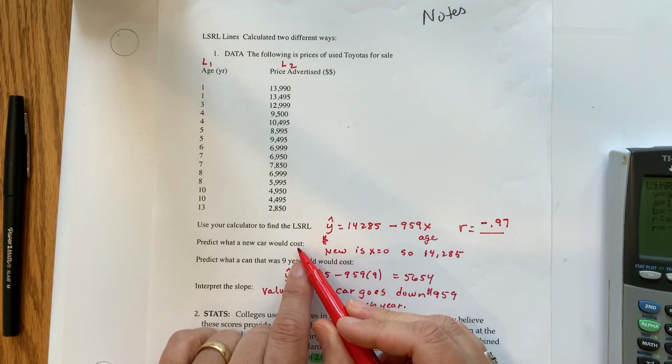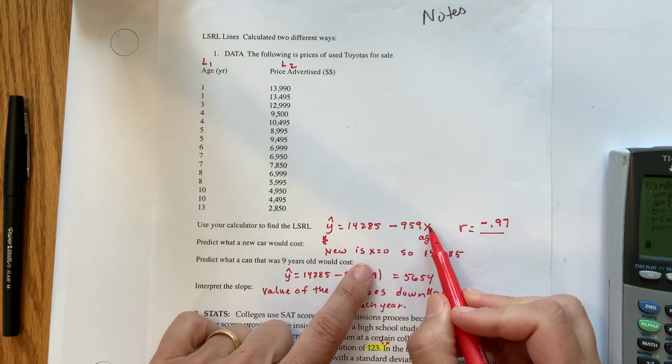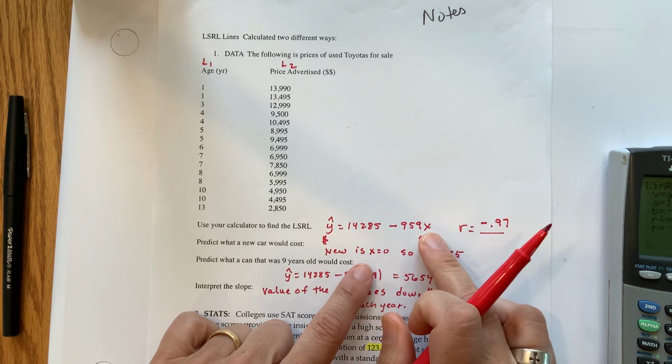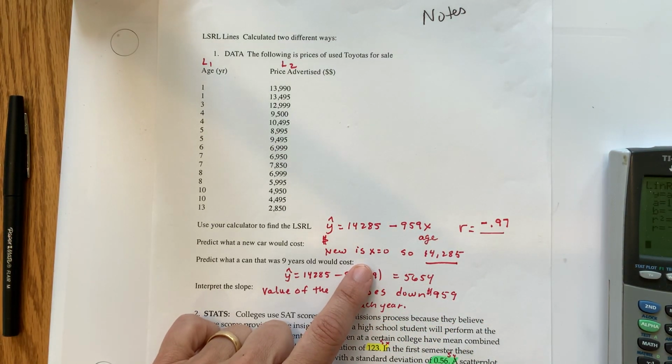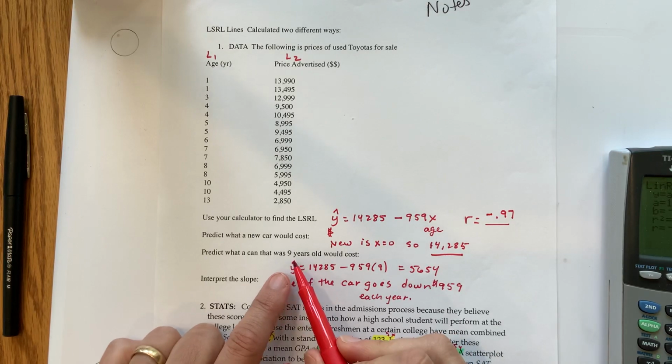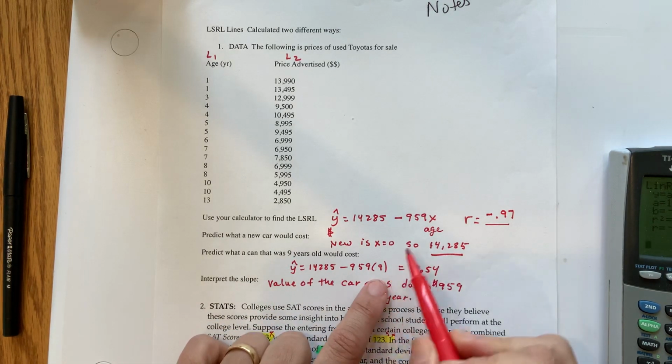Predict what a new car would cost. Well, then I'm just going to take 0 and plug it in for X, and my new car should cost the intercept, basically, as I'm thinking through. Predict what a car that was 9 years old would cost. I'm just going to plug in 9 for X.